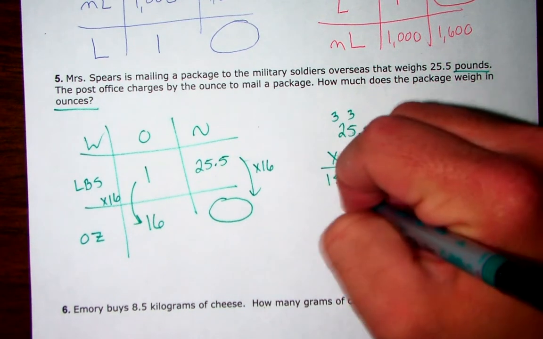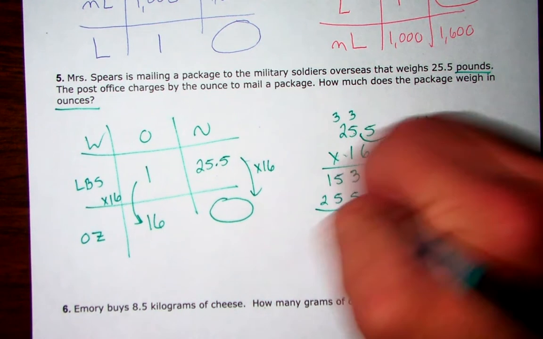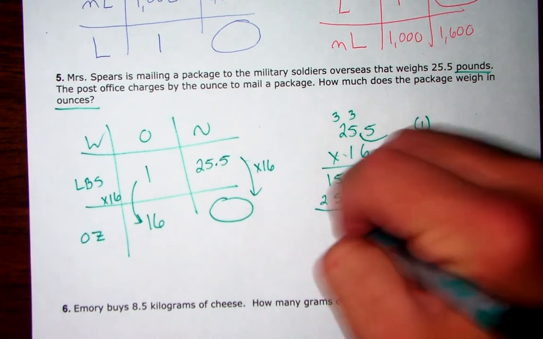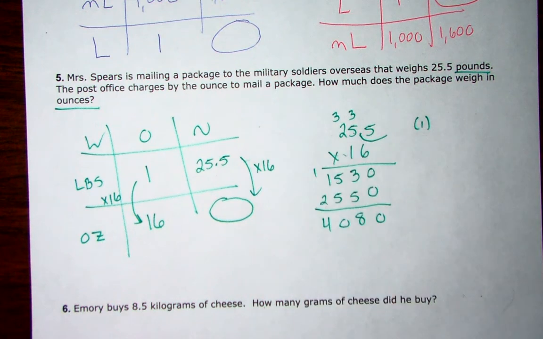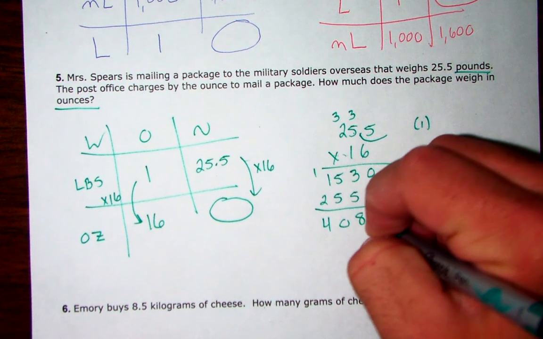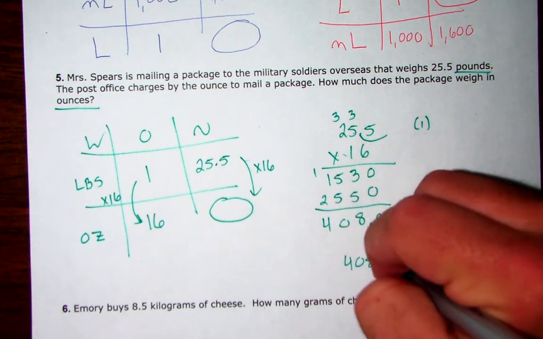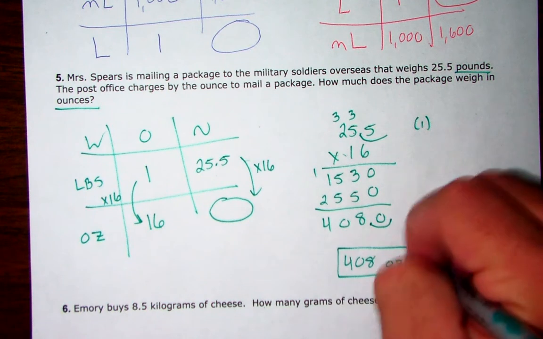Second row, add a 0. 1 times 5. 1 times 2. Add straight down. You get 4080. But remember, I have to move my decimal from the back 1 time. So there it is. You have 408 ounces. That's how much the package weighs.